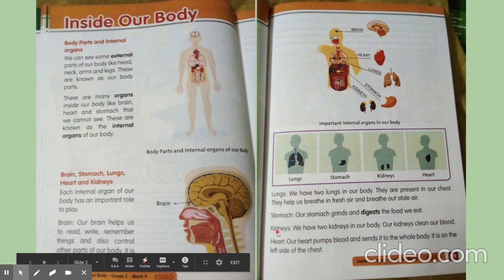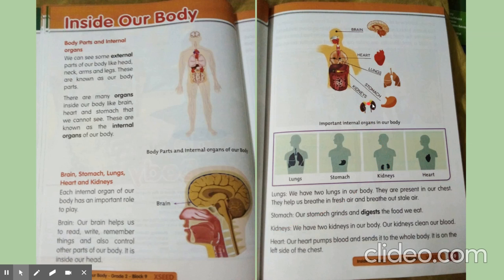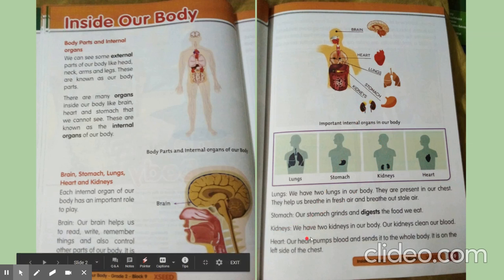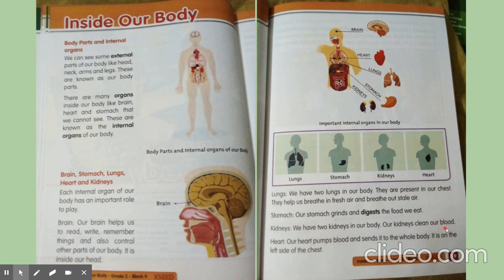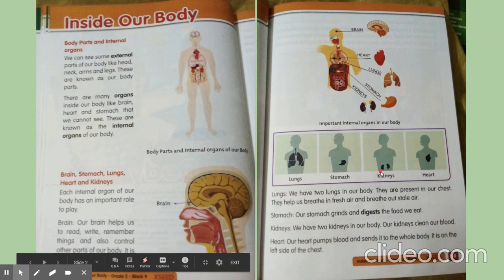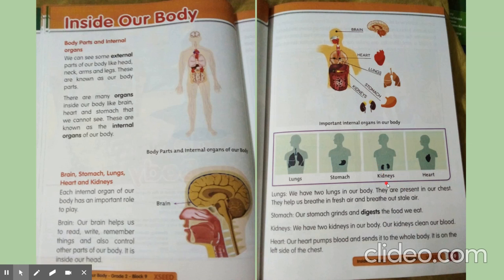The next one is kidneys. These are the two kidneys. We have two kidneys in our body. Our kidneys clean our blood. So whatever waste is there in our body is cleansed by kidneys. The waste is sent out by kidneys.